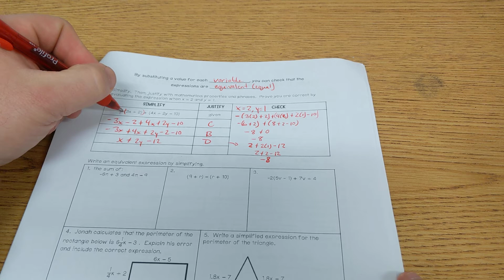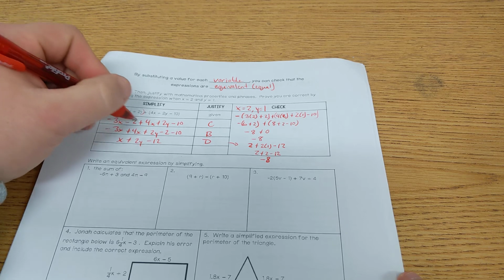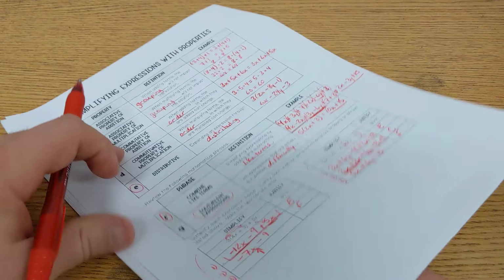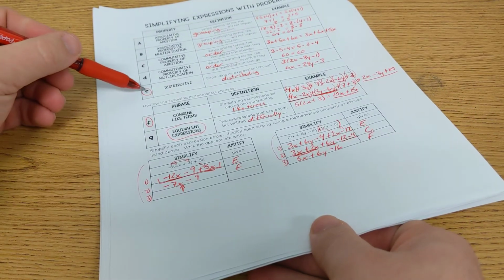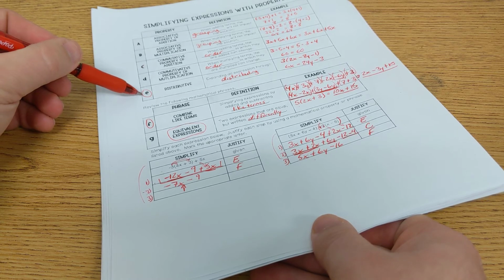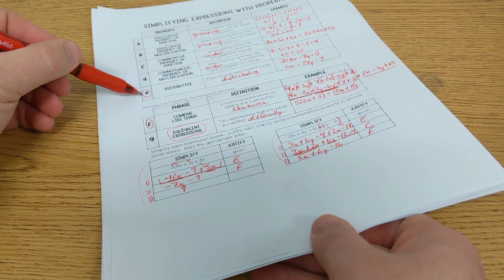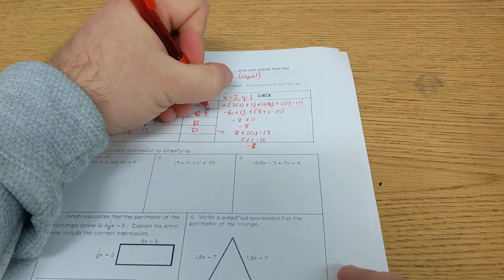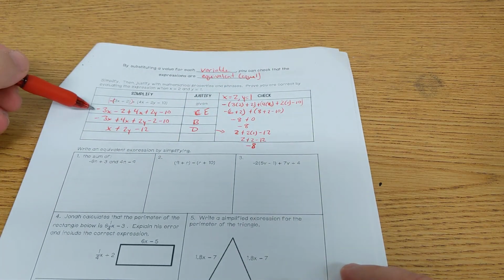Well, that's a -1, so you would distribute that negative to these, okay? So the distributive property should be E, okay? So that's what we have to do first. So distributive property is first.